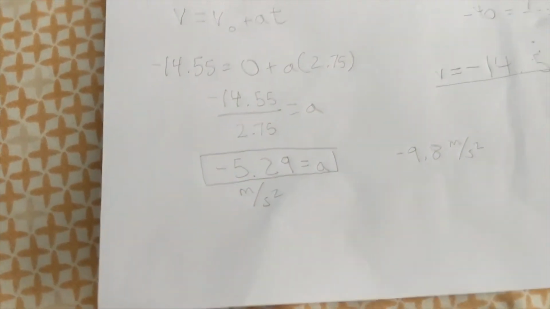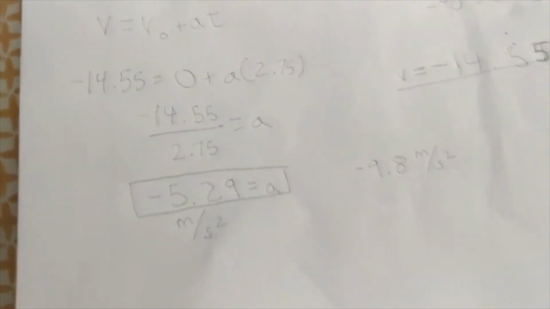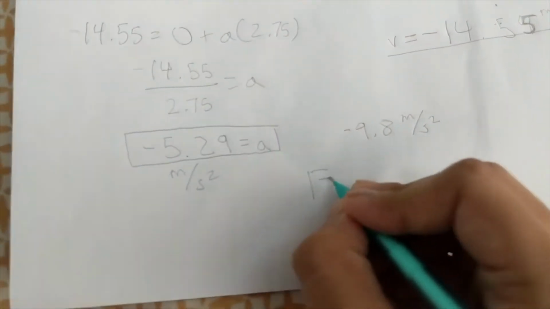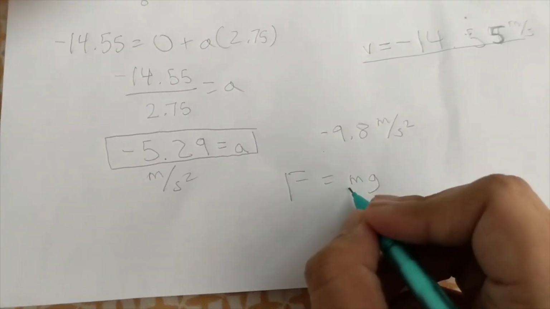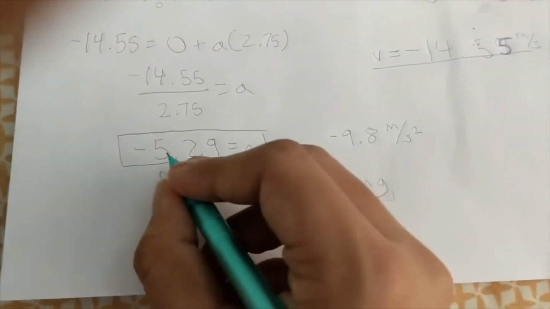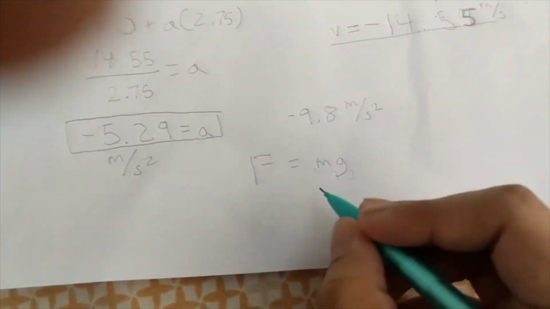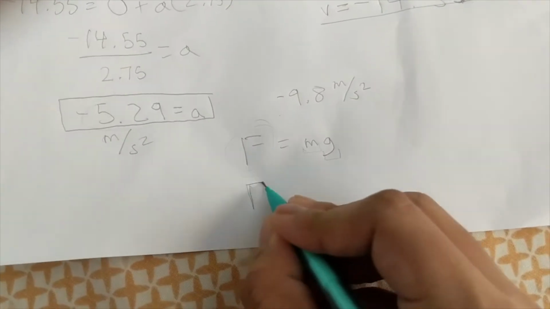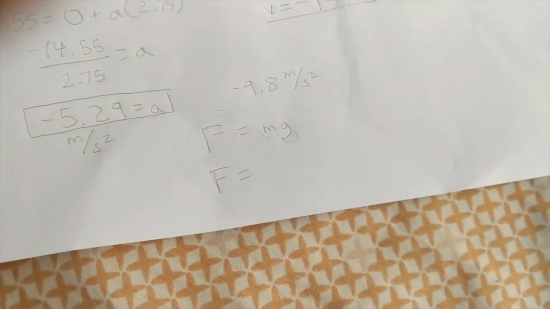So now, we wanted to find out the weight of an anvil, and we're pretty close. What we're going to do is use the equation F is equal to mg. So force is equal to the mass times g. G, in this case, we just calculated, negative 5.29. Force is going to be the weight, which is what we wanted this whole video. If you guys remember, earlier I calculated the mass.